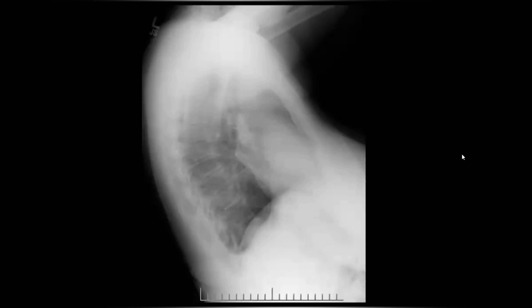So on the lateral X-ray, I can see that the retrosternal clear space is obscured. This is the retrosternal clear space. This is the opacity projecting over the cardiac shadow. The opacity is definitely okay. So here's the abnormality. So it could be intrapulmonary.